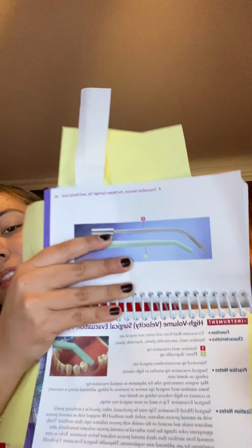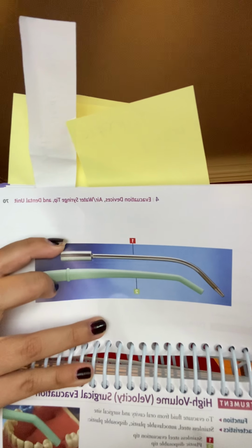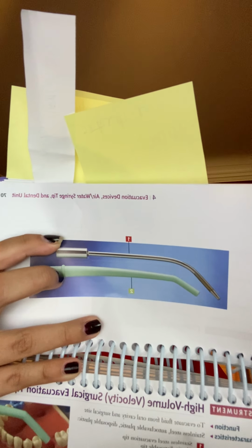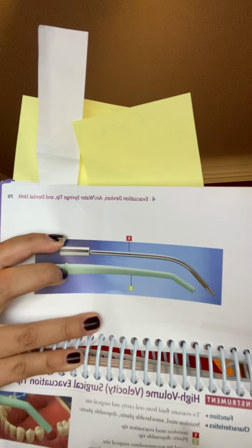And then once that's done, if the doctor does not want to promote bleeding and there's a lot of bleeding, we can go in with the surgical aspirating tip. There are metal ones, which we have to heat autoclave, and then there are plastic ones as well, so we could just dispose of those.